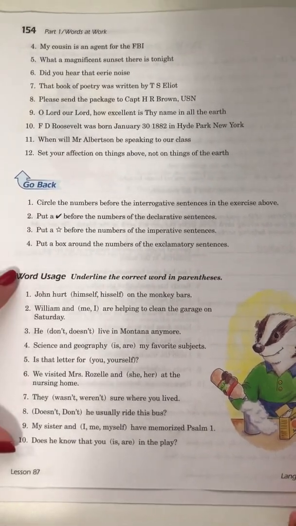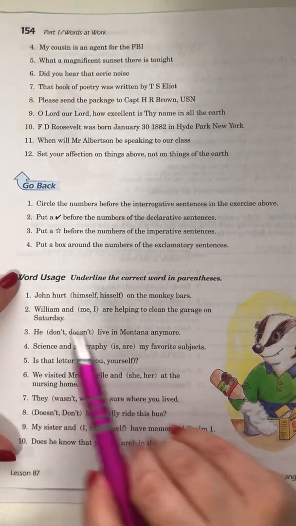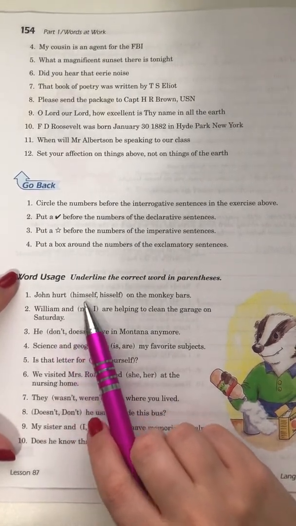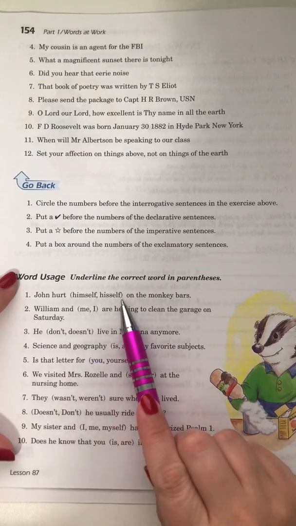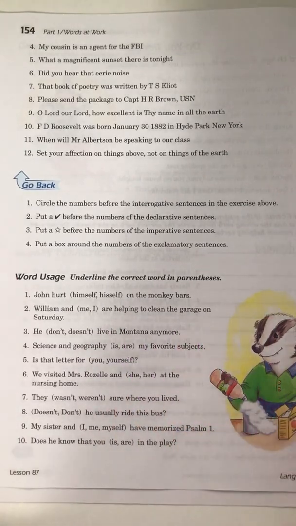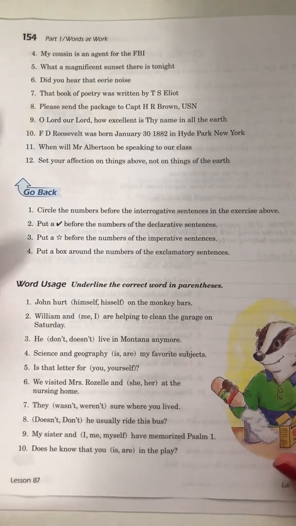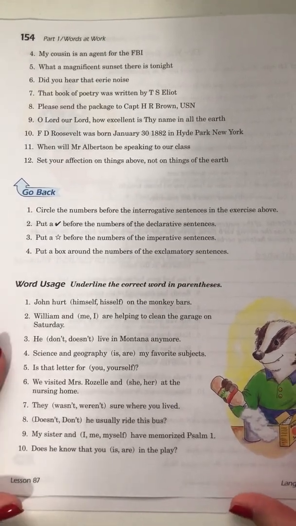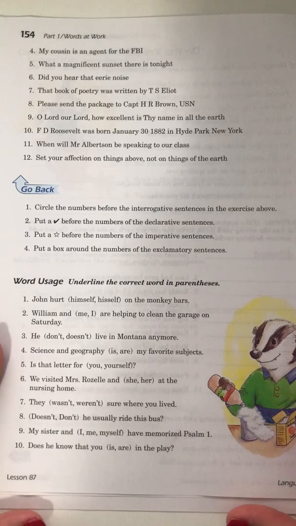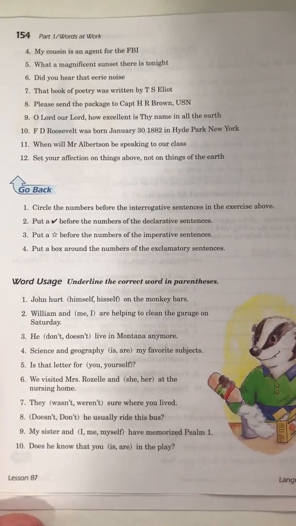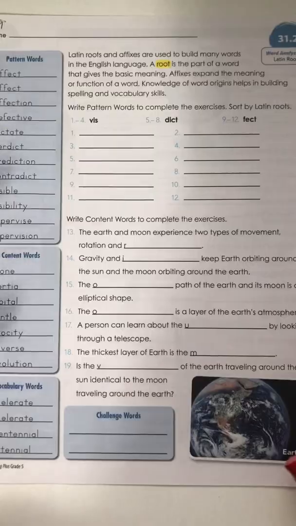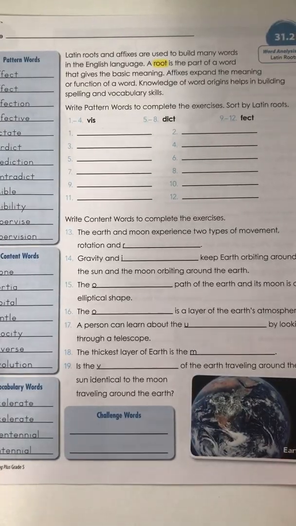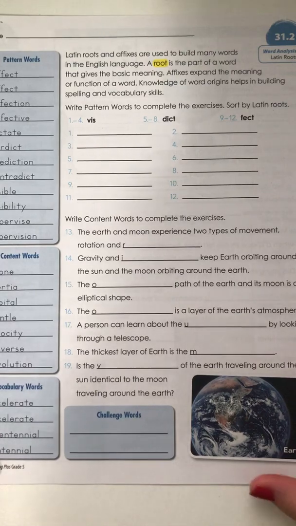Then here on word usage, again we have the simple sentences where we just have to decide which of the words in the parentheses are correct, just underlining the correct word. So this review page should be quite easy. So once you're done with this, just log on to Khan Academy for any reading assignments that are unfinished for the day. So here for Tuesday, you have your pattern word exercise. You may have gone ahead of me and done it by now for Monday's work, and that's okay.